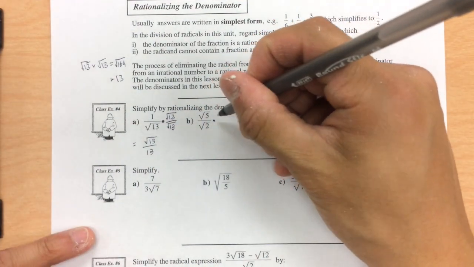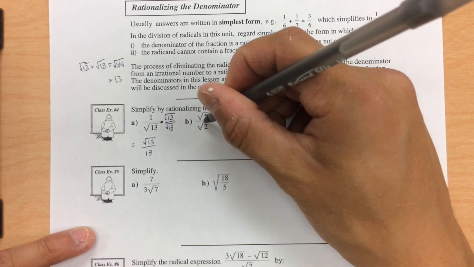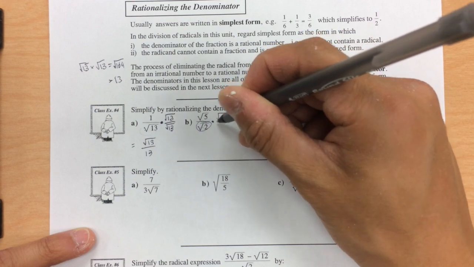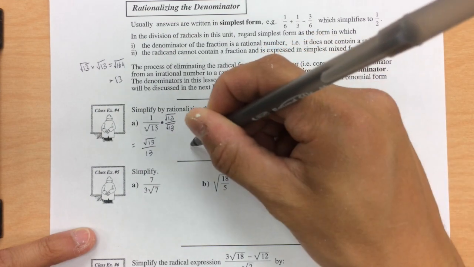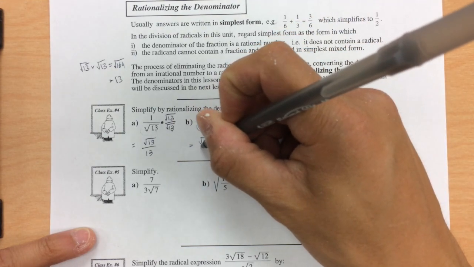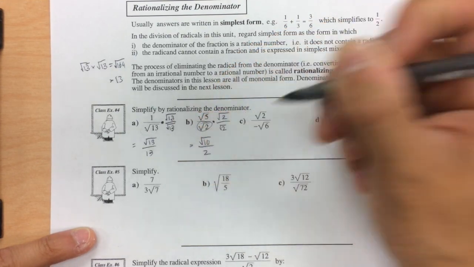In this next example, we want to do the same thing, but instead of multiplying by square root of 13, we're going to multiply by the square root of 2 on the top and the bottom. Radicand times radicand would give me square root of 10 over 2.